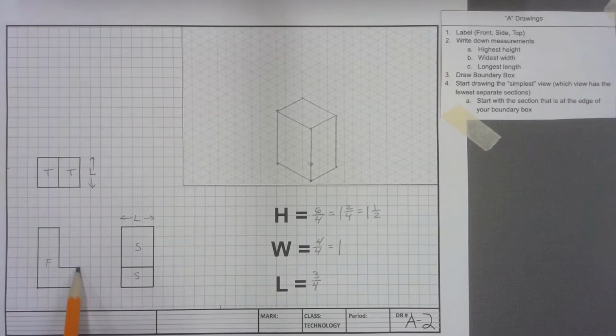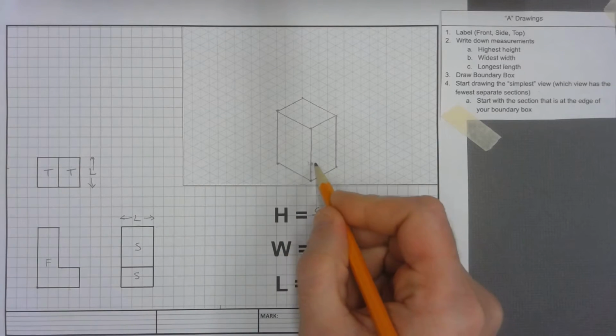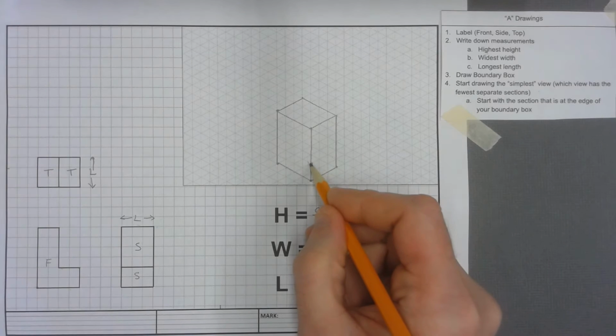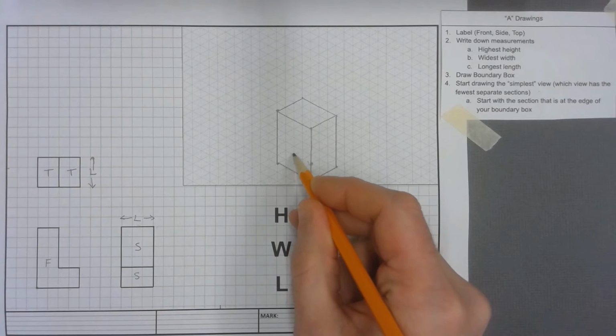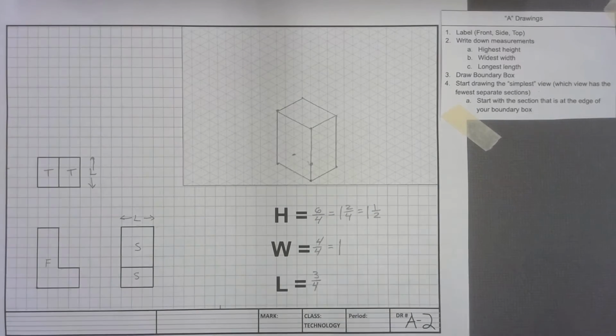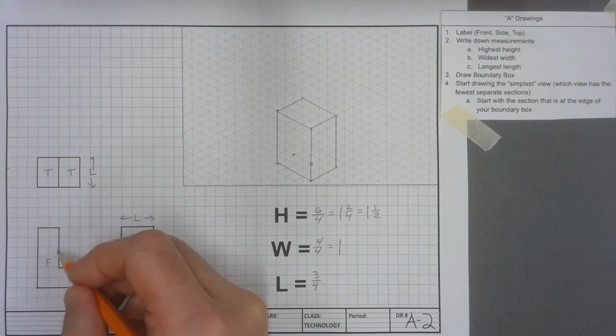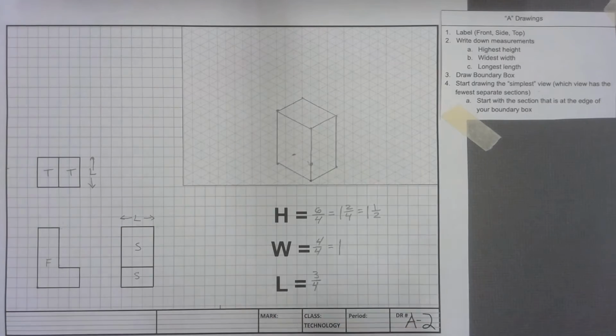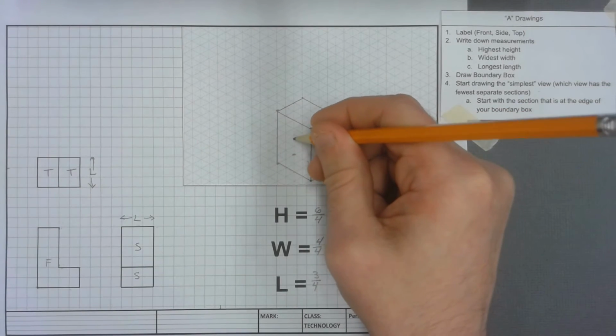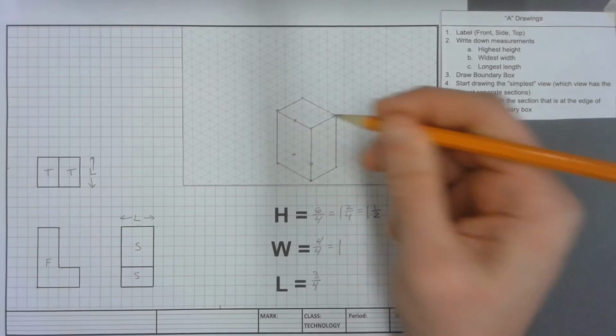Now from this corner, I see there's a width of 2. So remember, width goes this way. So from this point, 1, 2. Okay. And from here, there's a height of 4. So 1, 2, 3, 4. So I have to go straight up 1, 2, 3, 4, and I get there.